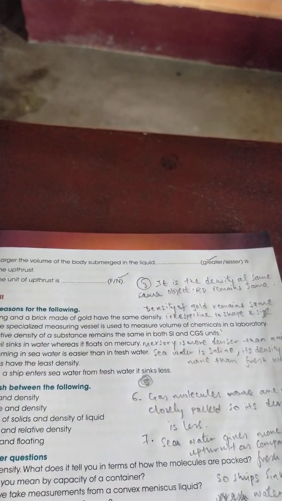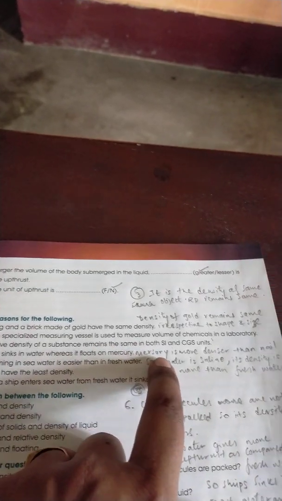Number 4, a nail sinks in water whereas it floats on mercury. So the reason here: mercury is more dense than the nail, so the nail sinks in water whereas it floats in mercury. So this one you have to write. Number 5, swimming in sea water is easier than in fresh water. Reason you will be writing: sea water is saline, its density is more than fresh water. So swimming in sea water is easier than in fresh water.